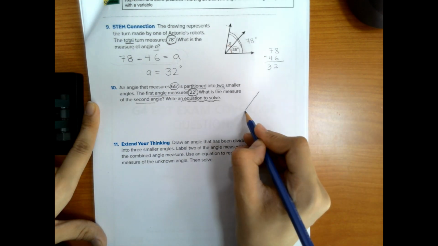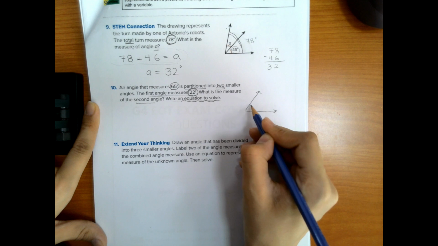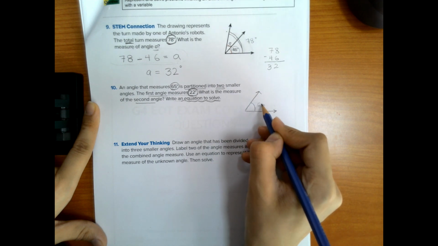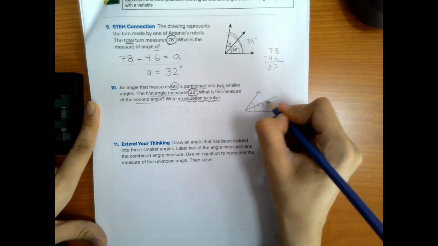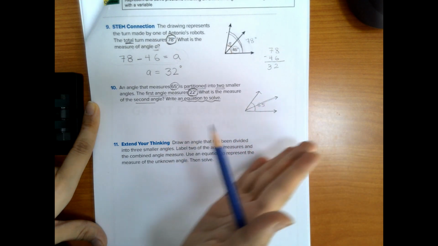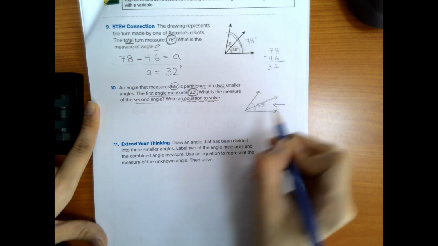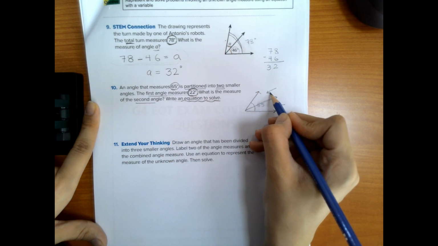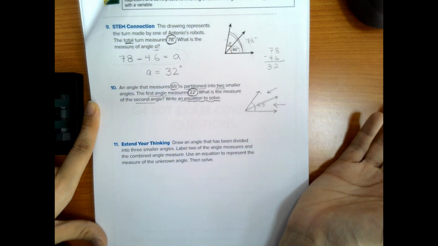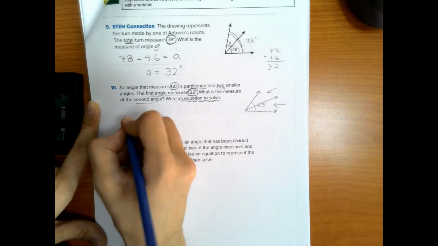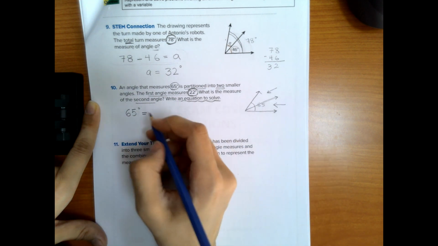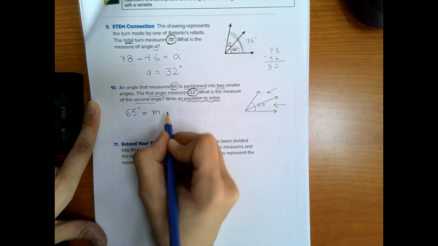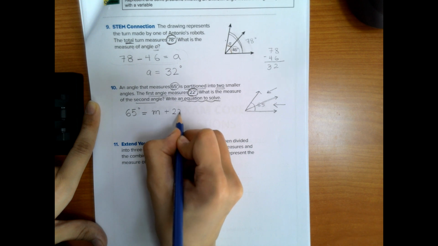So my big angle is 65. I partitioned this angle into two parts. The first part is 22 and the second part is an unknown. So you need to write a letter for that. Which letter would you like to choose? M. Okay, so 65 degrees is in fact the sum of M plus 22 degrees.